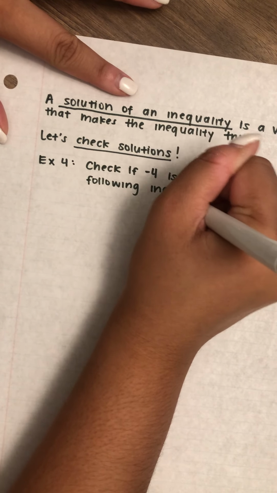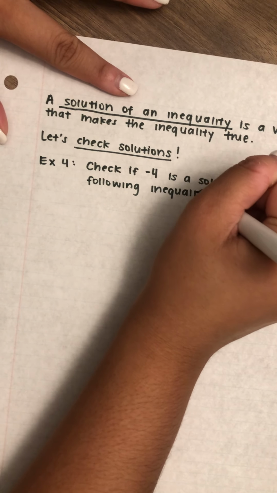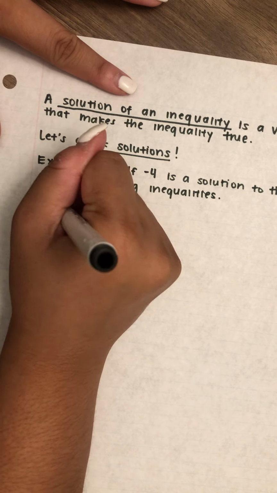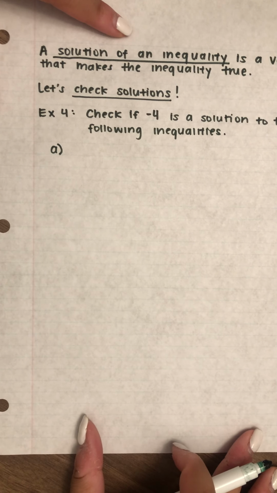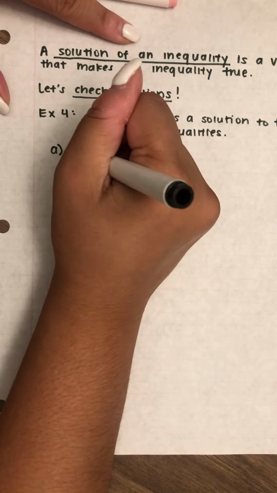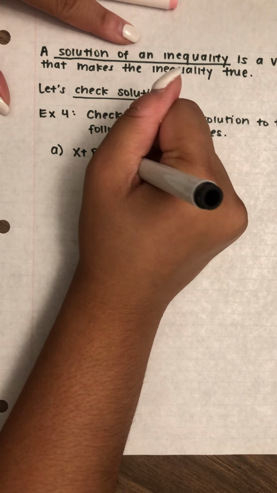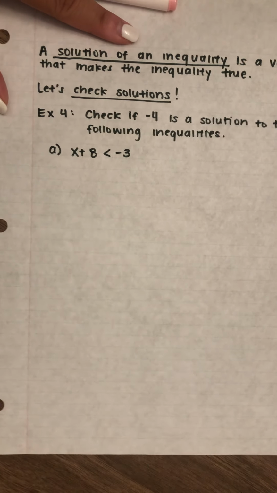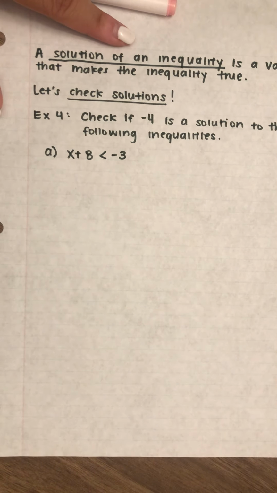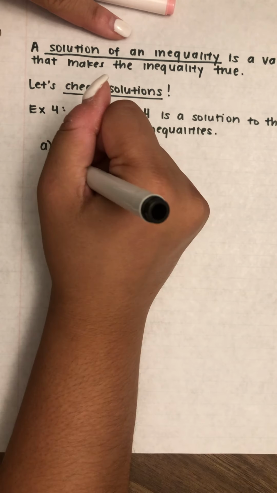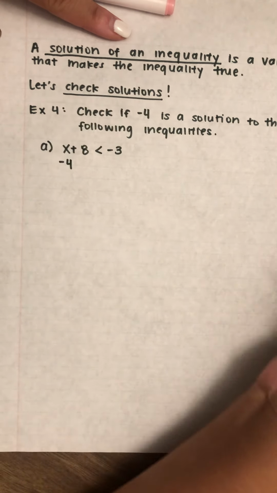So we're going to look at our first inequality, and that is x plus 8 is less than negative 3. The way we're going to check if negative 4 is a solution is we're just going to plug it in for x. So wherever we see x, I'm going to put a negative 4 there.